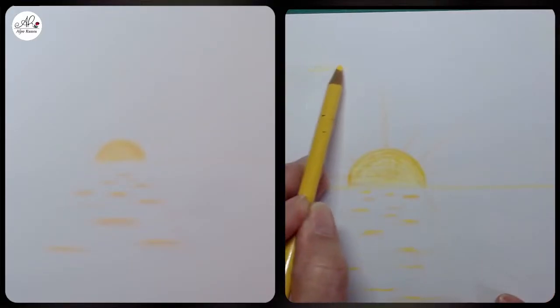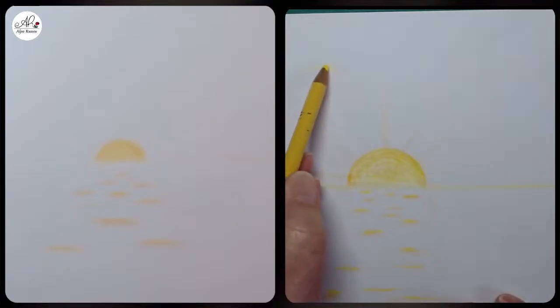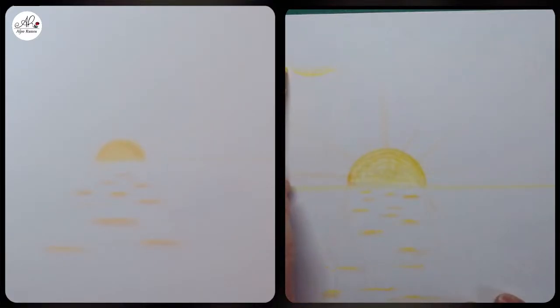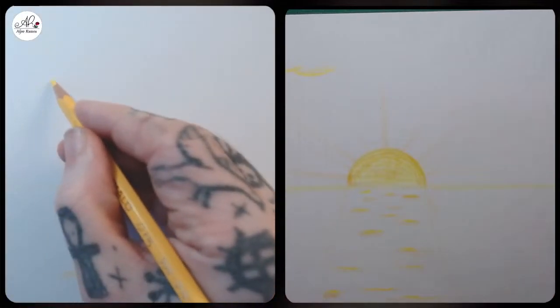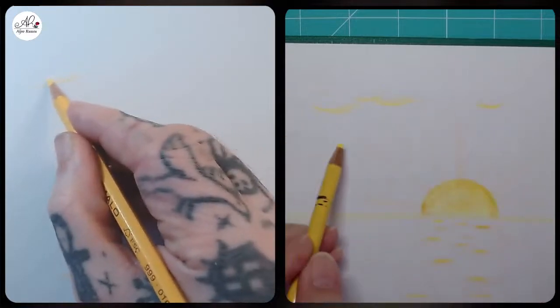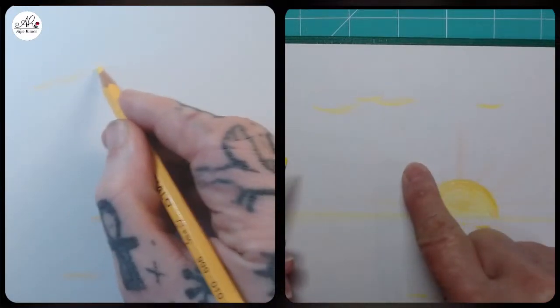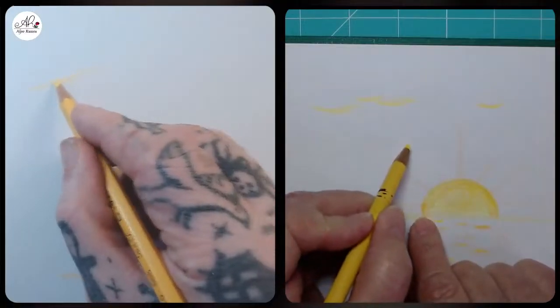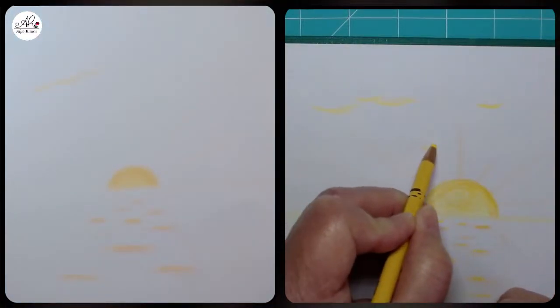We're going to use our yellow, and we're going to make the bottom of some clouds. Just the bottom. The clouds that are far away from us are going to be small strokes.